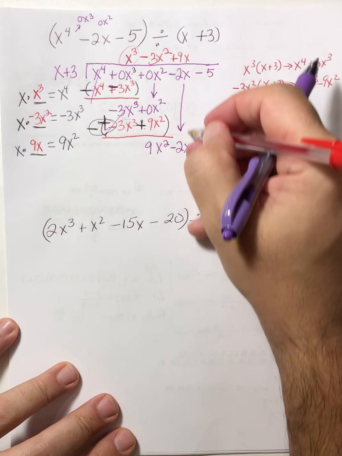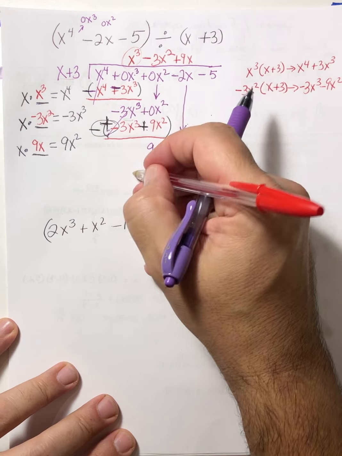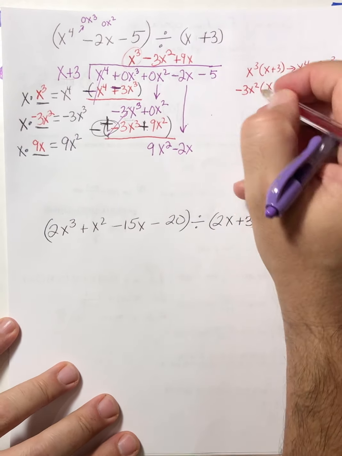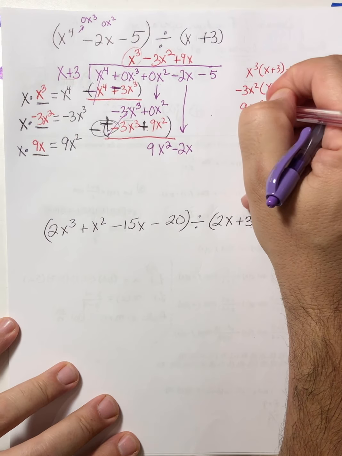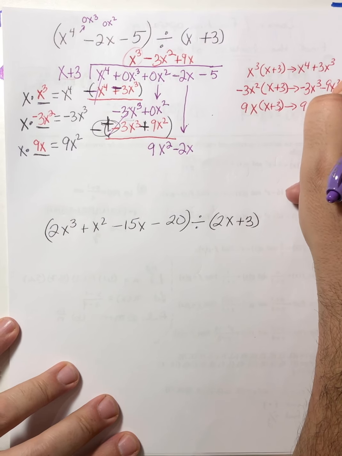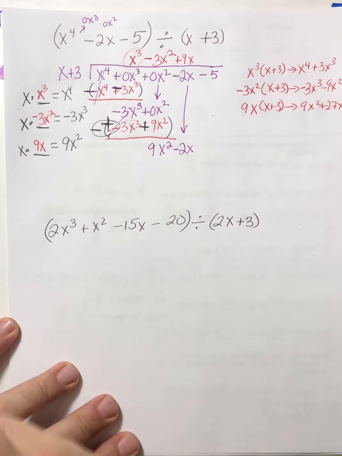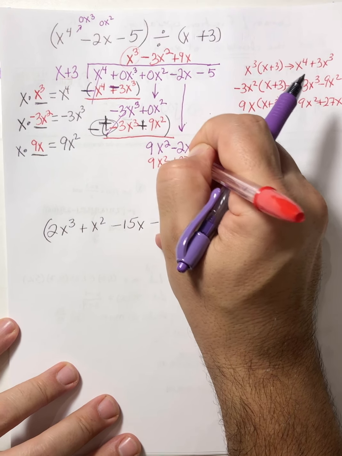Notice all the x's are lining up. All the squares are lining up. All the cubes are lining up. All right, so 9x times this, 9x squared plus 27x. So I'm going to put that here, 9x squared plus 27x.